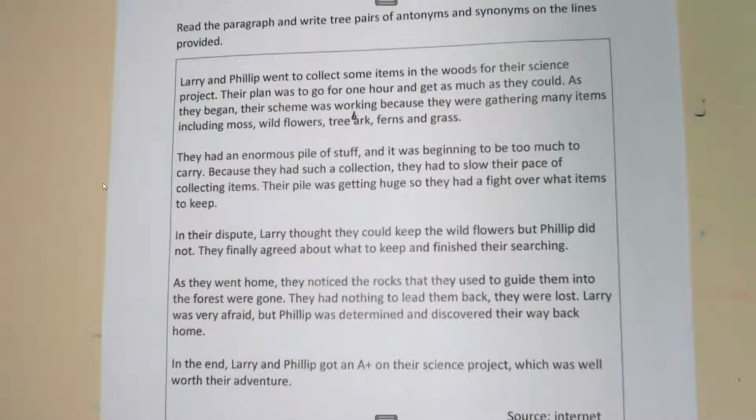As they went home, they noticed the rocks that they used to guide them into the forest were gone. They had nothing to lead them back. They were lost. Larry was very afraid, but Philip was determined and discovered their way back home. In the end, Larry and Philip got an A+ on their science project, which was worth their adventure. Now, this is a text.